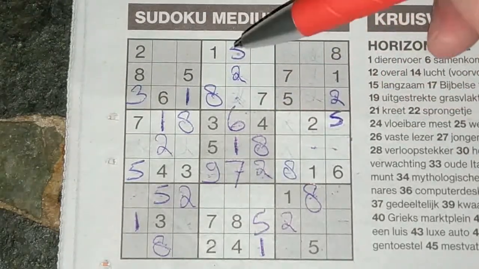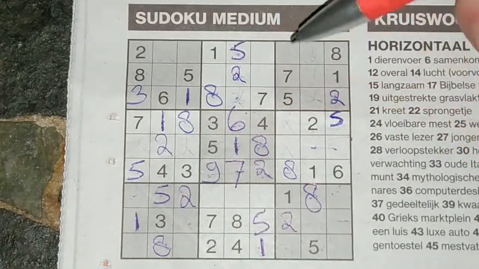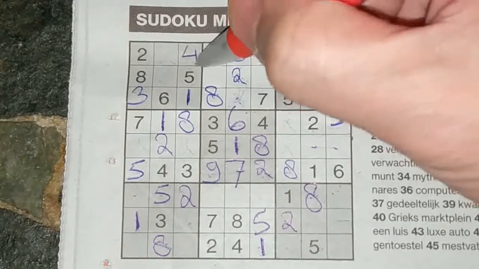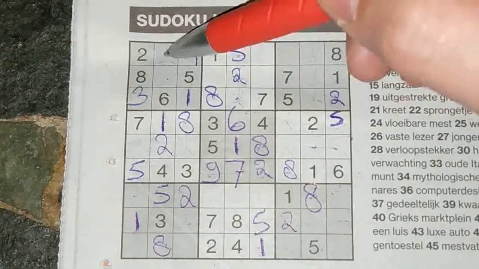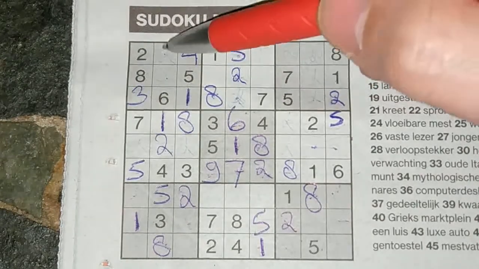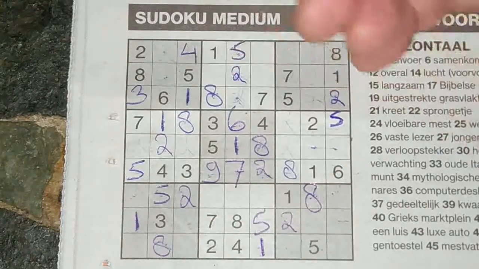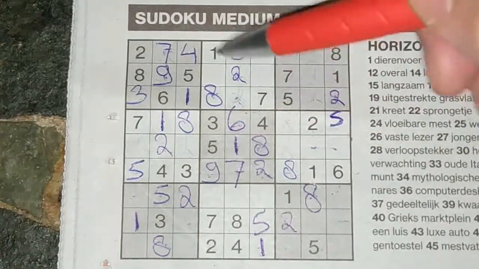In this big square, 3 missing numbers. One of the missing numbers is a 4. I see here 4, so no 4 in these 2 boxes. 1 box remains for the 4, should be this one. 2 boxes left for the numbers 9 and 7. We have a 7 there, so no 7 there. 7 should be here, and the 9 goes there.